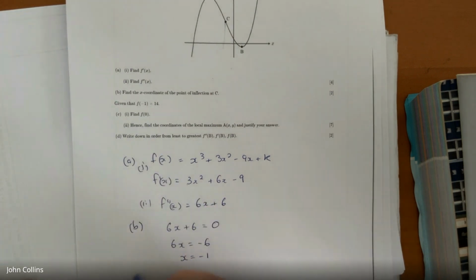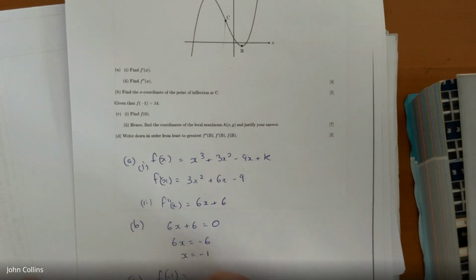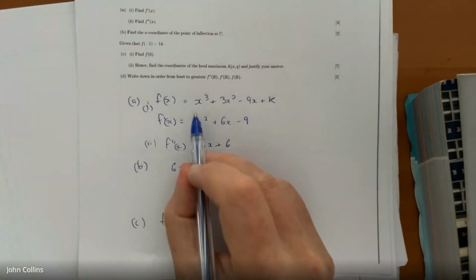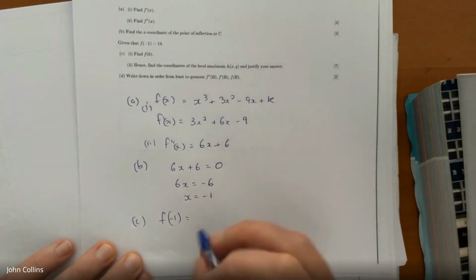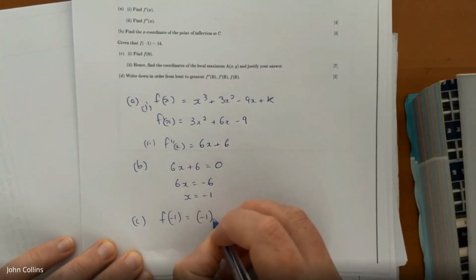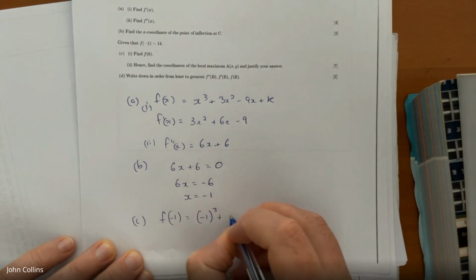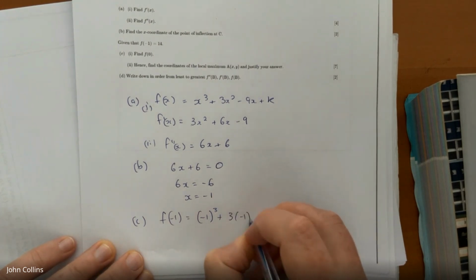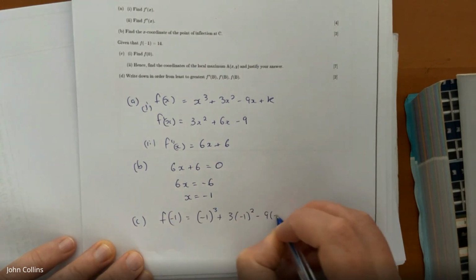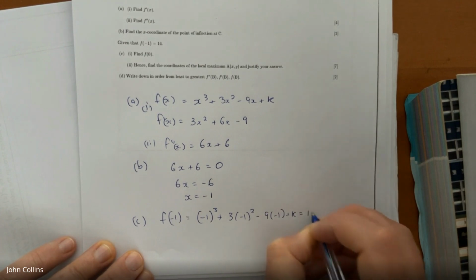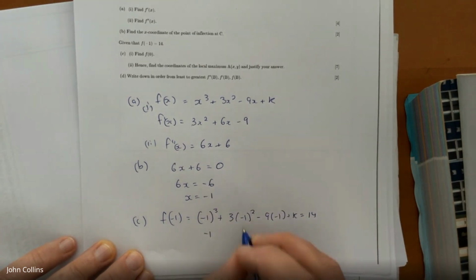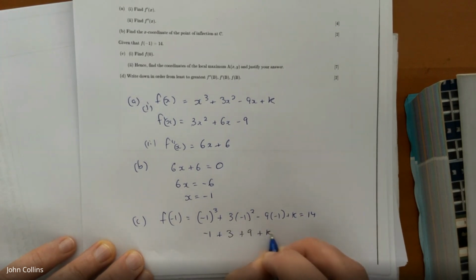Okay, so let's use the function with minus 1 put in it. F with minus 1 I know gives 14, so I'll put minus 1 into the function, and that should give 14. So I'll put in minus 1 for my x's, and that will give 14 out. So I get minus 1 here. I think this gives positive 3. This gives positive 9 plus k is equal to 14.